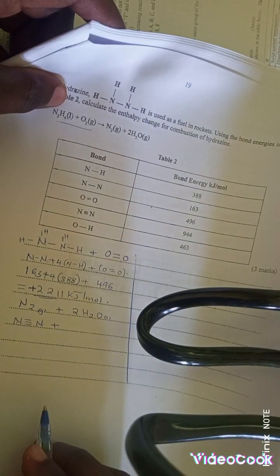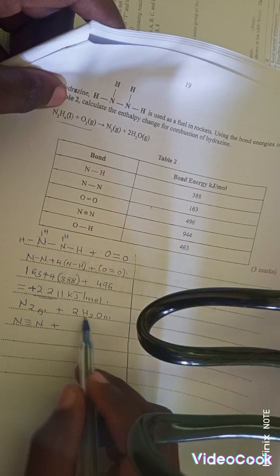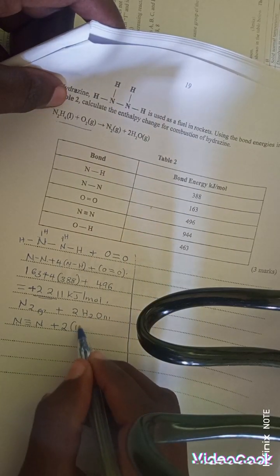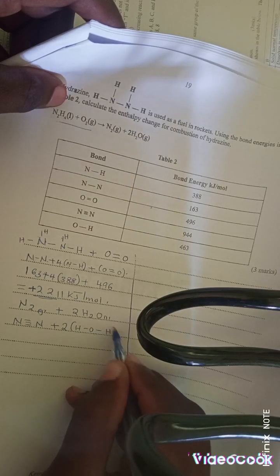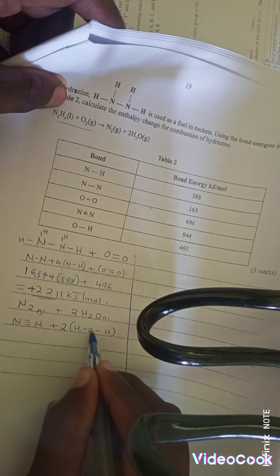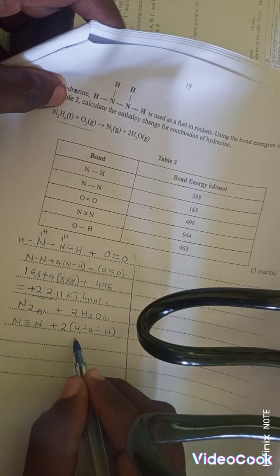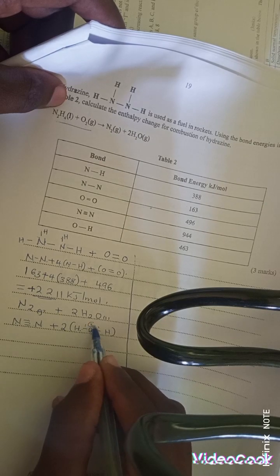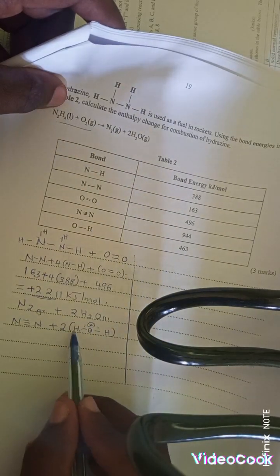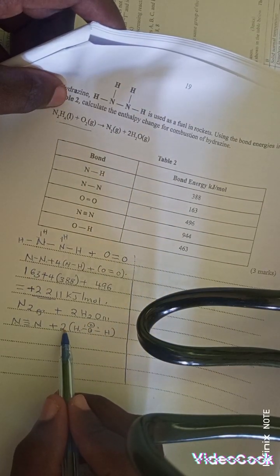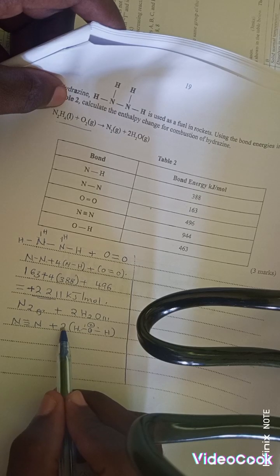And then we have the hydrogen in water. We have oxygen-hydrogen, that is 1, and another oxygen-hydrogen bond, so we have 2 oxygen-hydrogen bonds. But how many molecules of water do I have? I have 2.